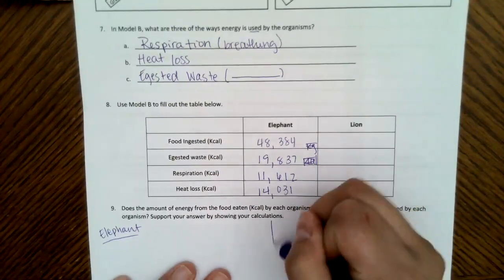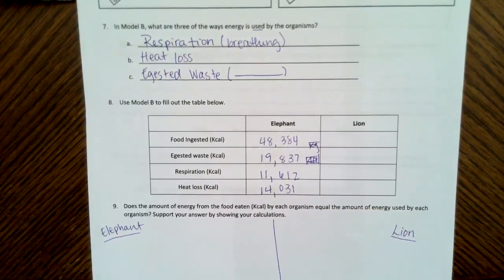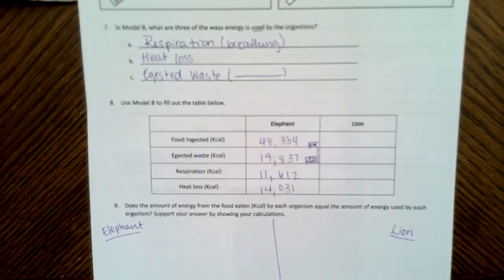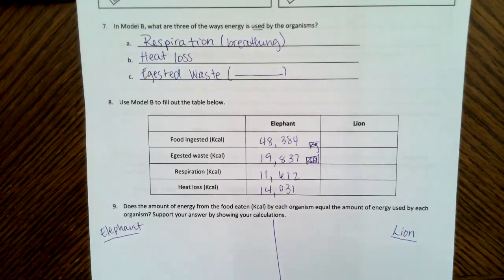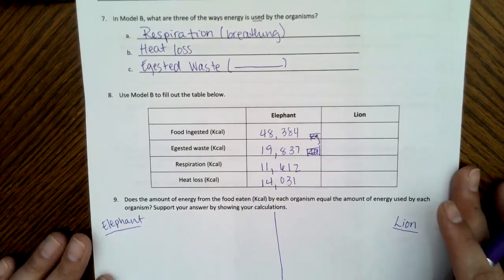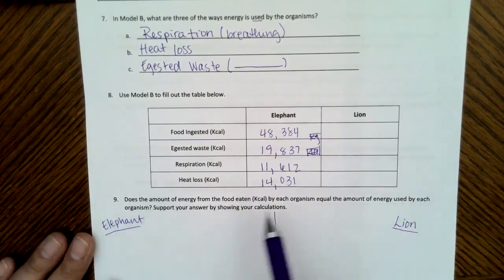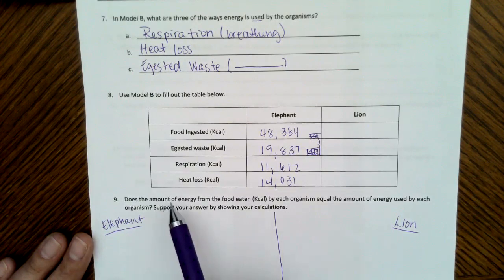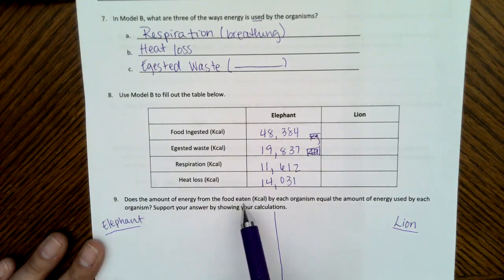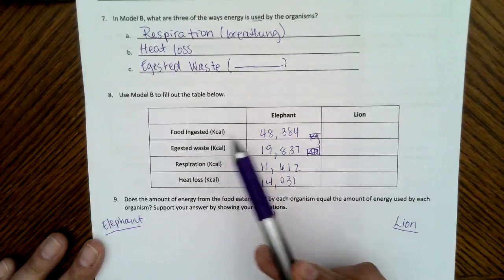So once again, I am going to split my page because I'm going to show my work. So that way, if I get something wrong, at least Miss Reyes can figure out what happened. So for our elephant, again, we are talking about the amount of energy from the food eaten. So what's that number going to be? The food eaten, right?